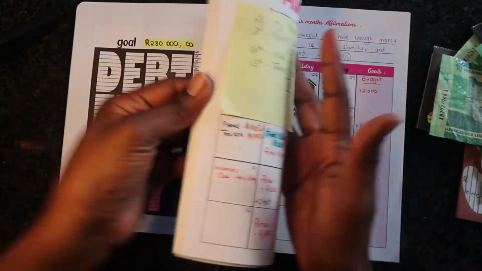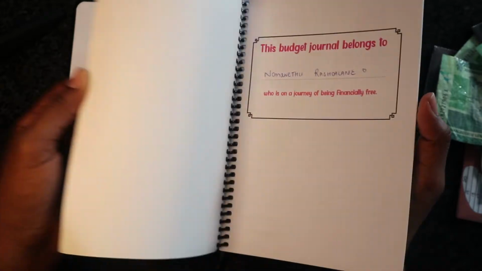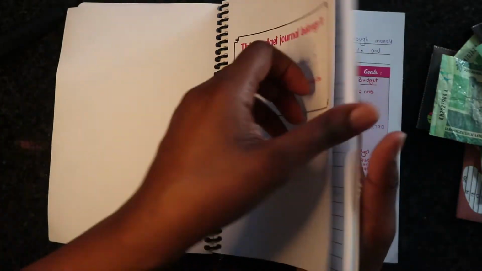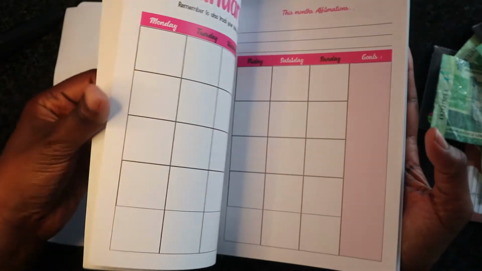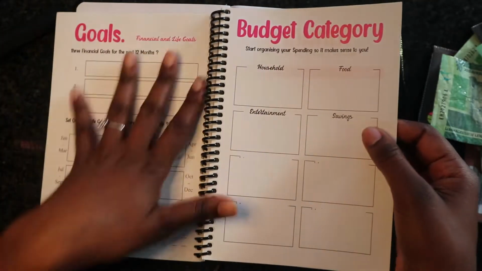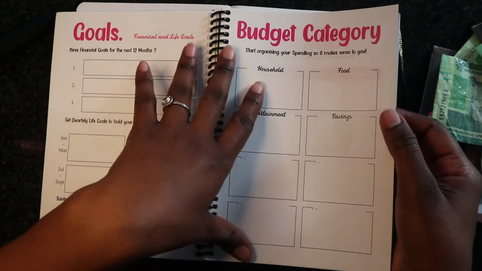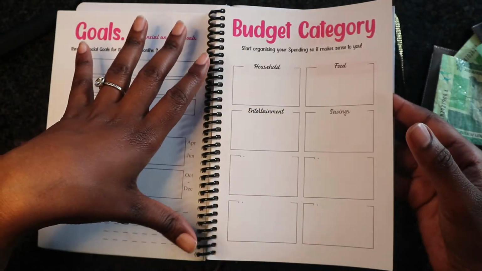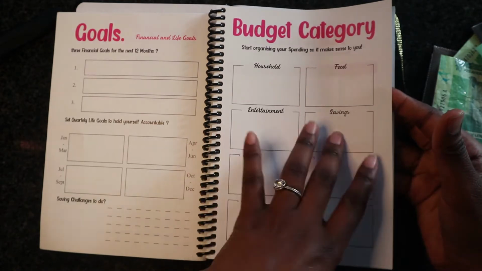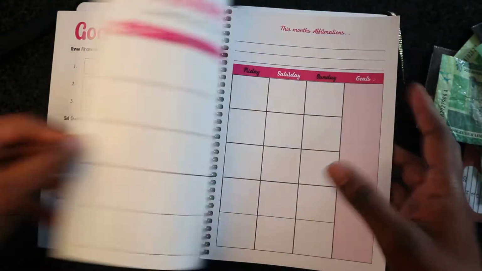In this journal, it has each and every monthly layout for you. I started in August because I was just testing it out, but I'm going to start with everyone else at the beginning of the year. It has a spot to set goals, quarterly goals, and also to put your budget into categories like household, food, entertainment, savings, anything else.